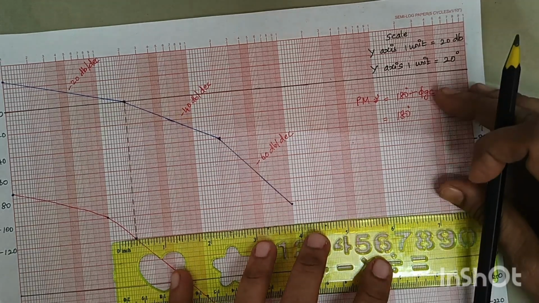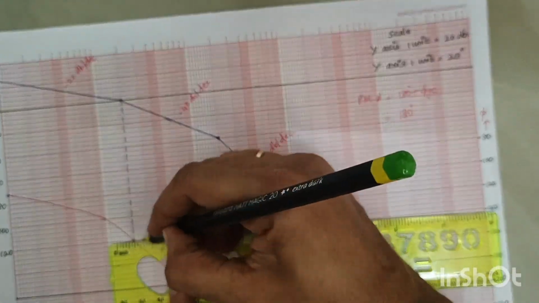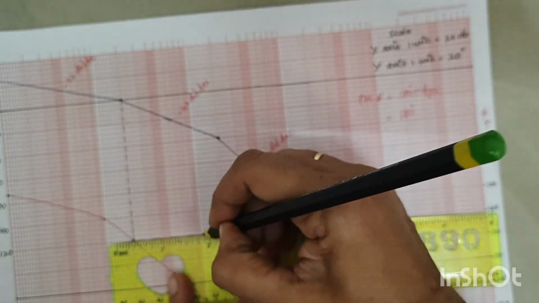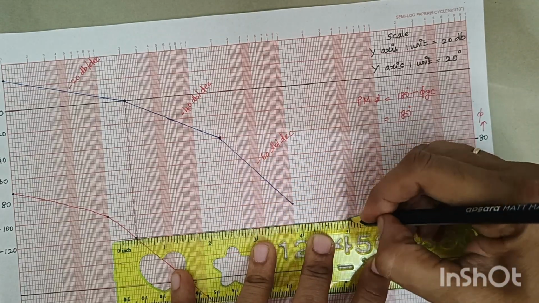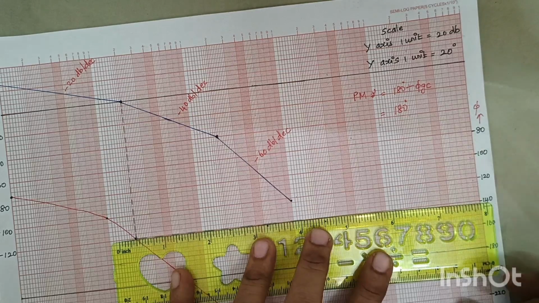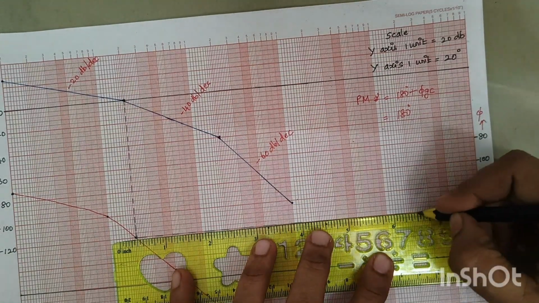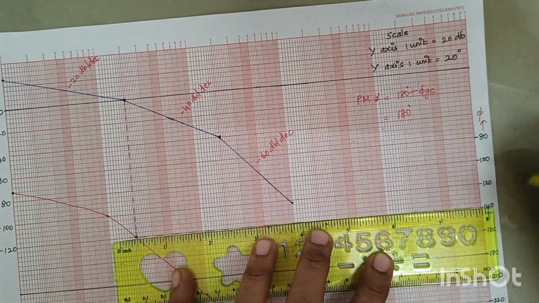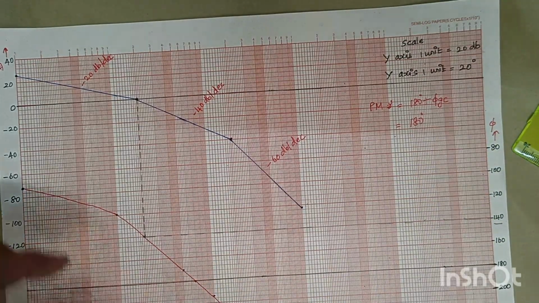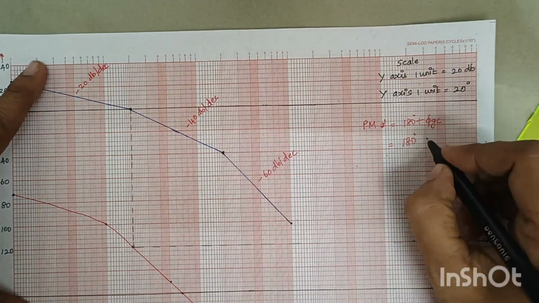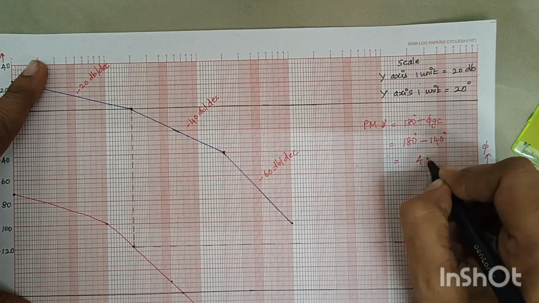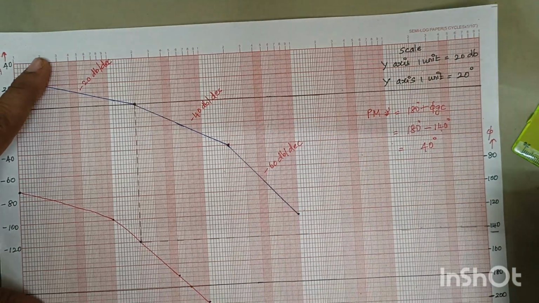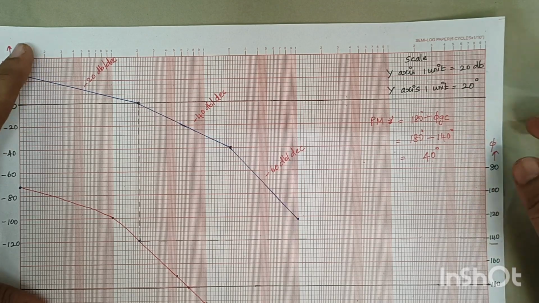You can even draw a line, or you can simply mention here that the value of this phi gc is minus 140 degrees. It is up to you. No compulsion that you should always draw a line over here. So once you substitute, it is 180 minus 140. What will be the answer? It is plus 40 degrees. Right. So the phase margin is over here.